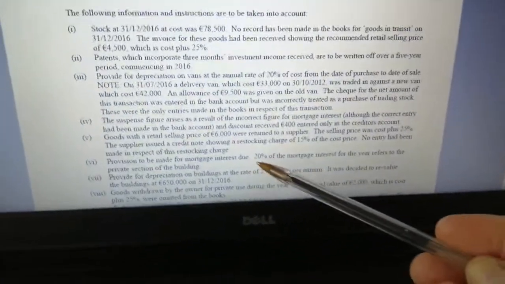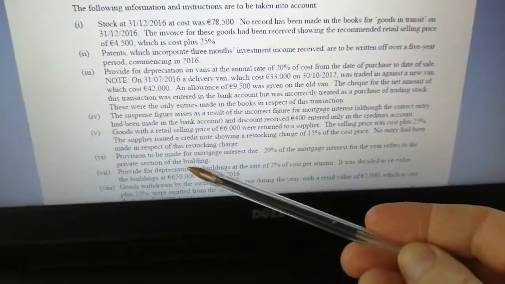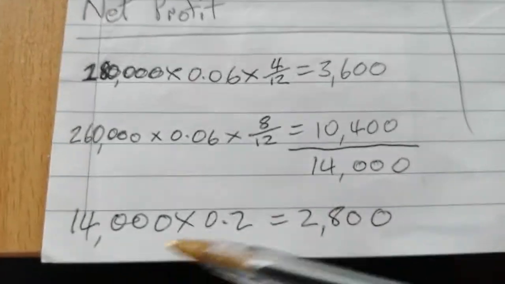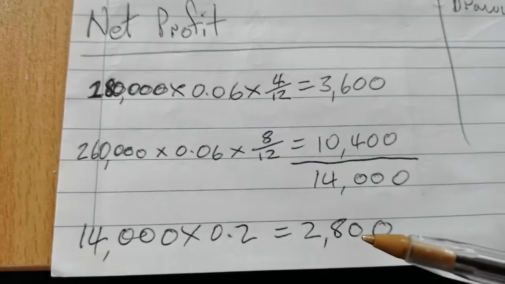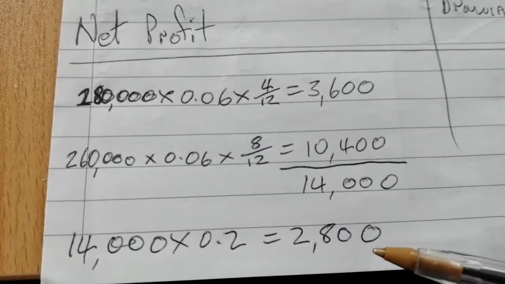So that would be ordinarily it done, except for the extra bit here we've got, where it says 20% of mortgage interest for the year refers to the private section of the building. So what we've got to do then is, we've got to take that total figure of 14,000 and work out what 20% of it is, because 20% of it is going to be for drawings, and that's 2,800 it works out to be.